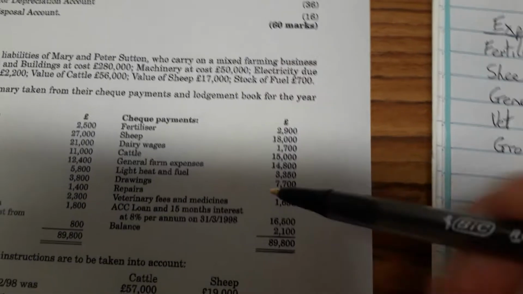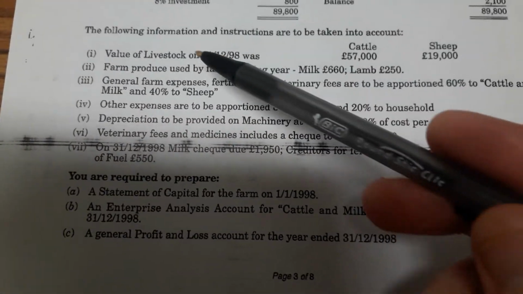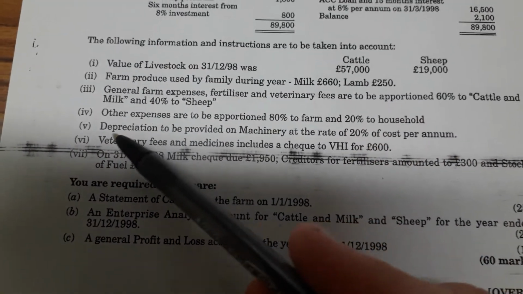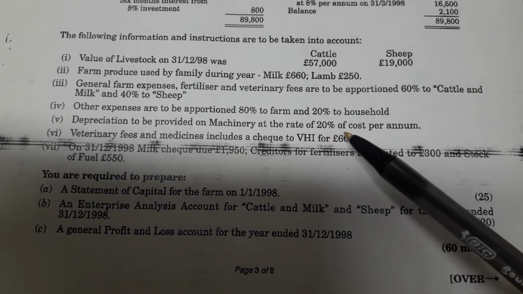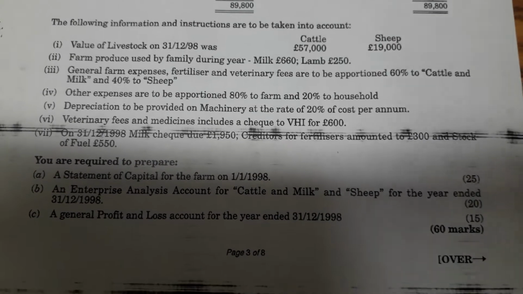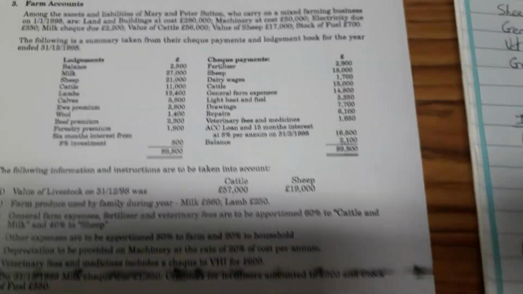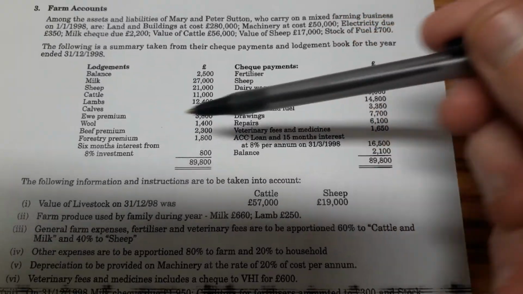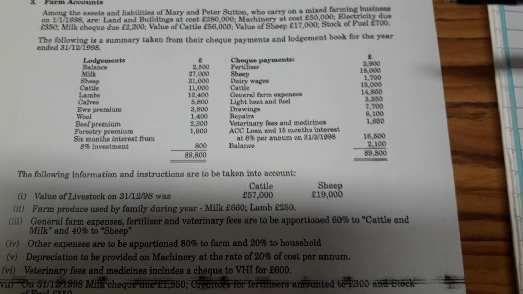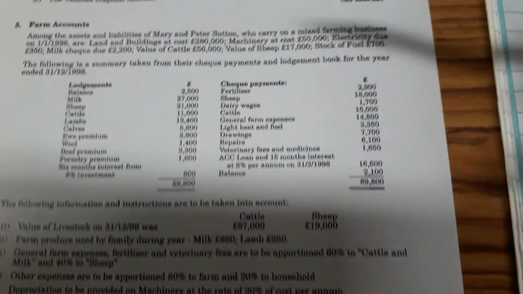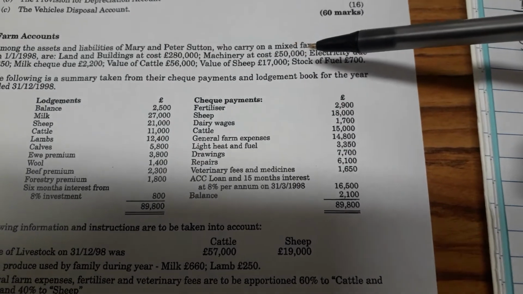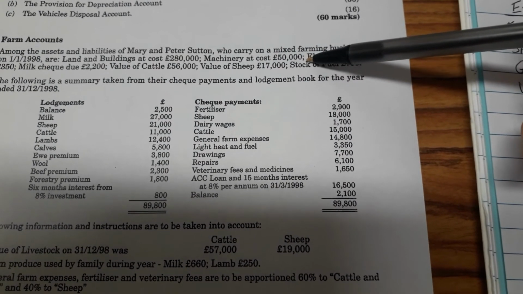So that's all of the items that we can take from here, but there is an additional item down along here that we'll see, and it's in part 5, depreciation to be provided on machinery at a rate of 20% of cost per annum. So the machinery, we should always really look, I suppose, to our lodgements and payments to see if we bought or sold any machinery during the year. We haven't, by the looks of this. So the only machinery we had at the end of the year is the same machinery that we had at the start of the year.